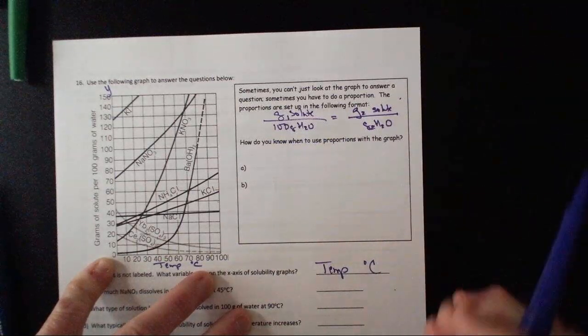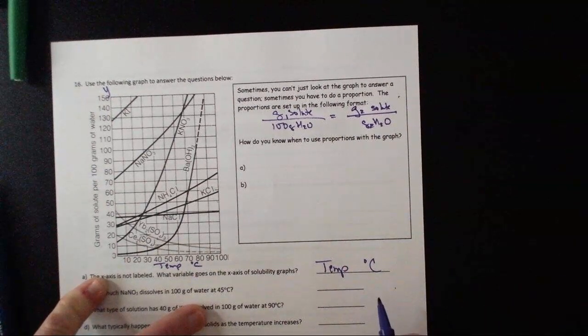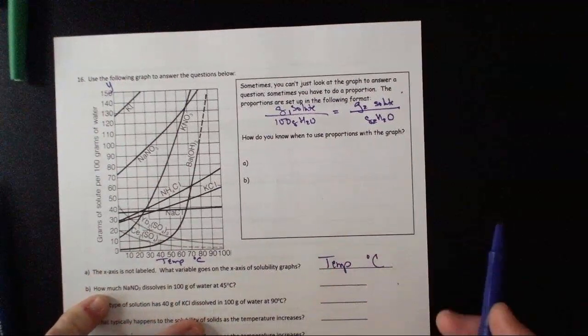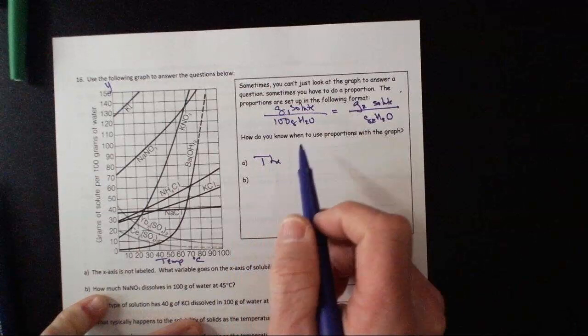Now, what are the times that you're going to use these proportions? There are 2 things that have to be the case in order to use a proportion to solve a solubility curve problem. 1, the temperature must stay the same.